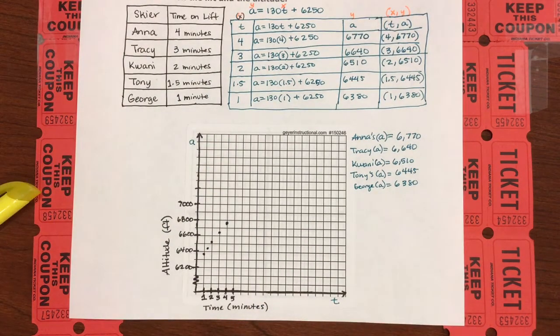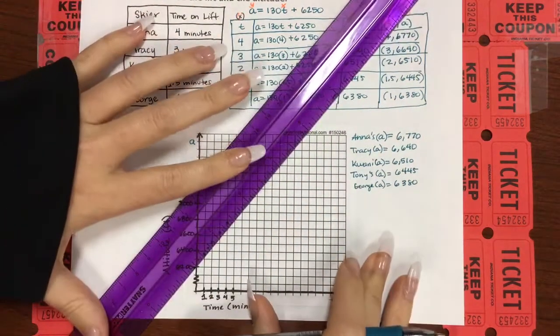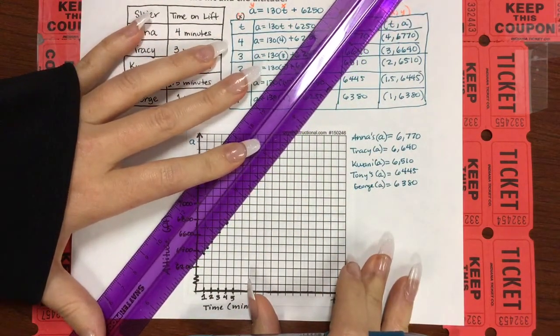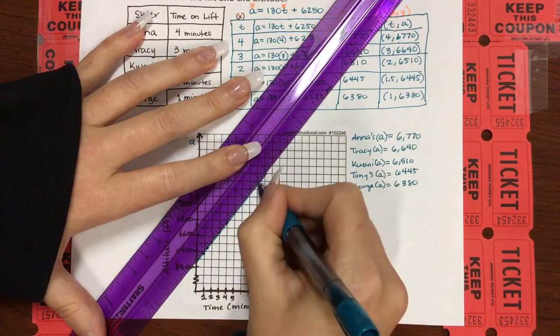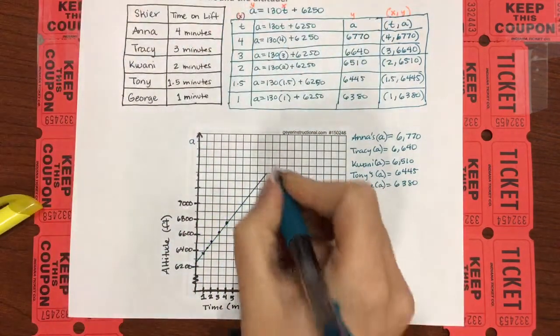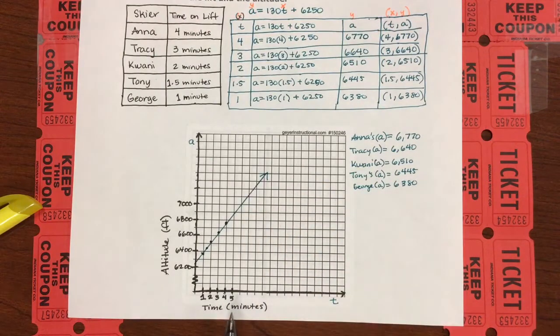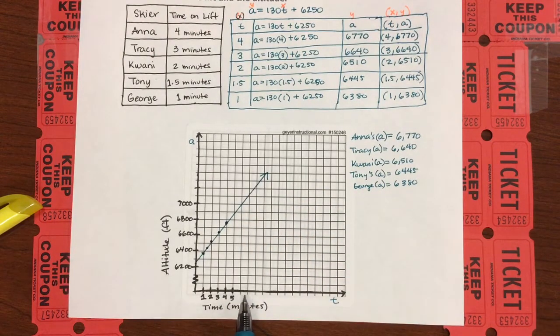And if we graph this line, what we end up with is a linear relationship. And this linear relationship could be used to really predict future altitudes if the minutes continued.